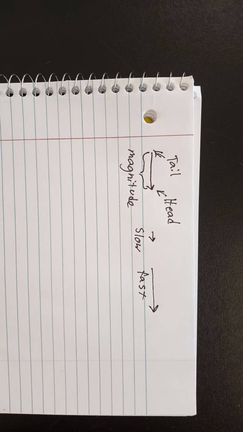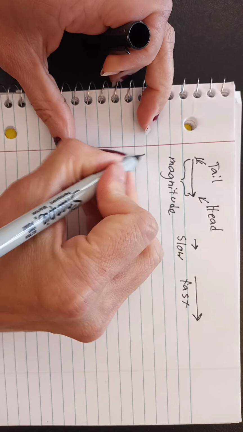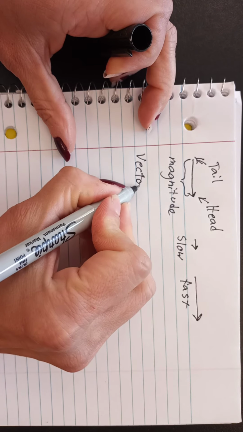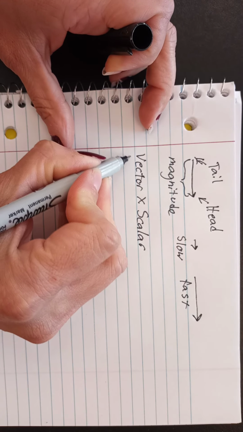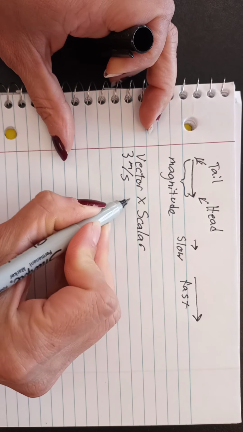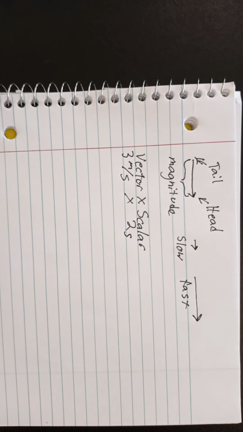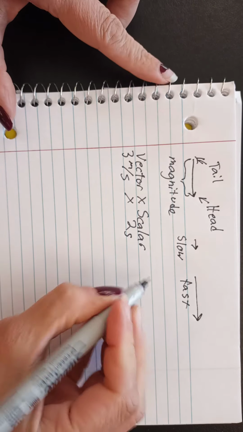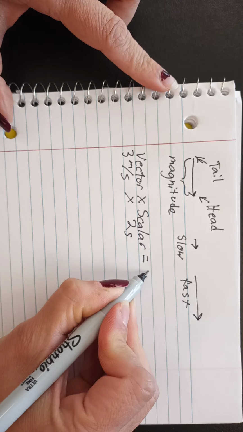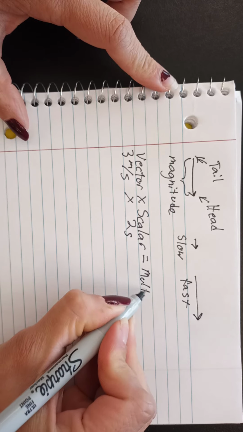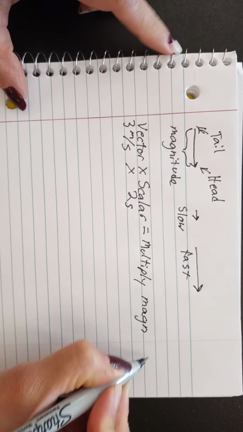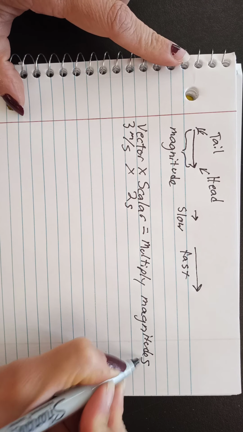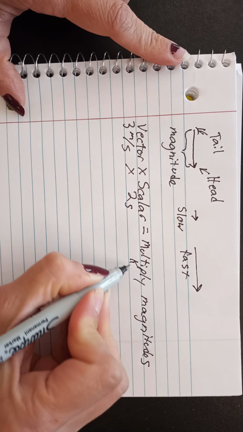Okay, so we have a couple of operations that we need to do with vectors. First, if we wanted to take a vector times a scalar, like if I wanted to take 3 meters per second times 2 seconds, all you're going to do is multiply the quantities, the magnitudes, okay, and keep the direction.